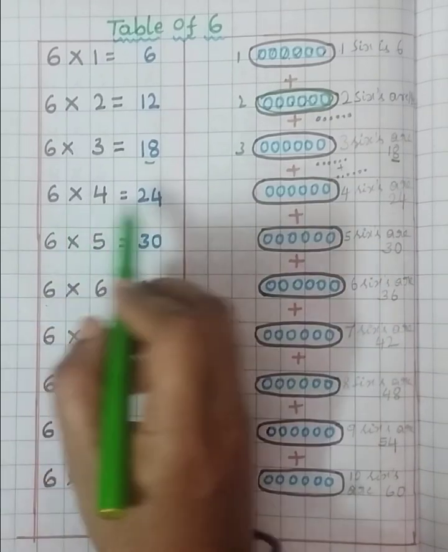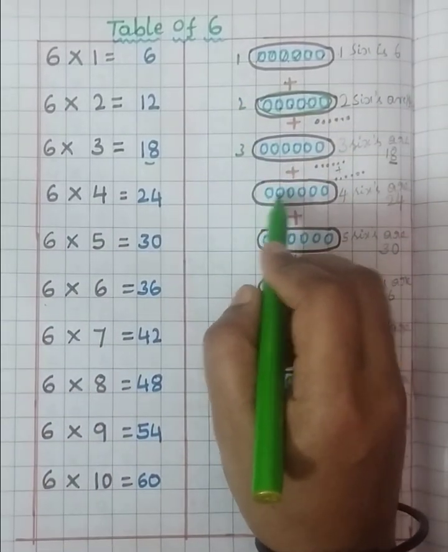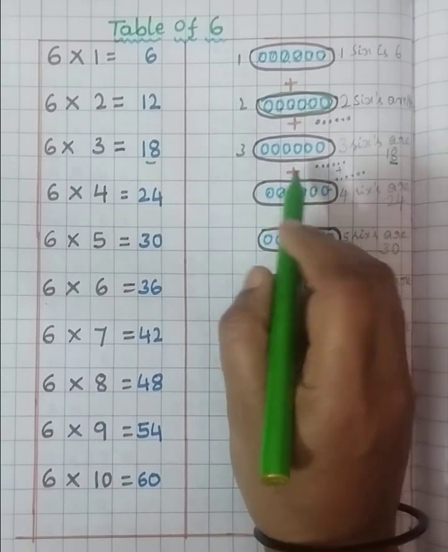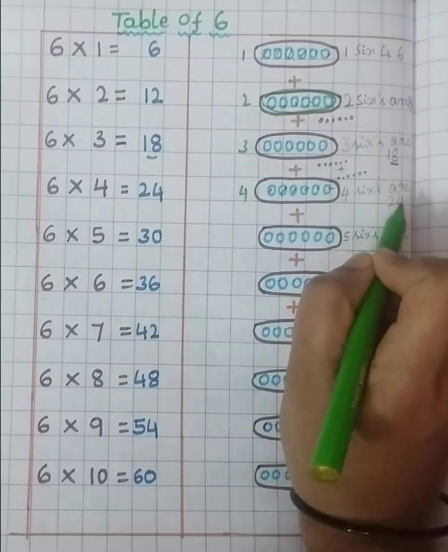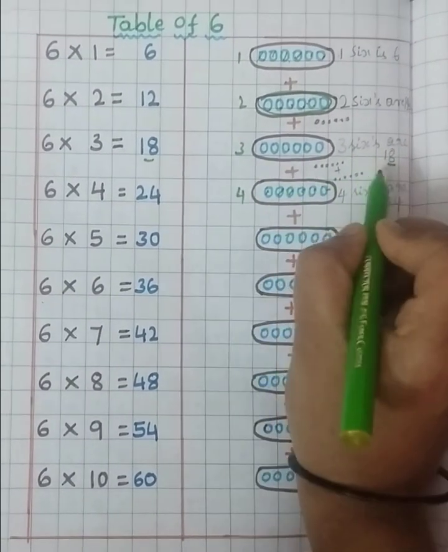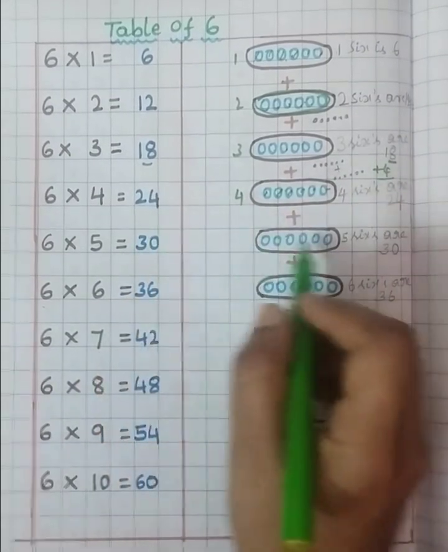So next, 6 4s are 24. Again to these 3 groups, we add one more group of 6 balls. Okay, 1, 2, 3, 4. So 4 6 are 24. Okay, so this 18 plus 6, that is 24.